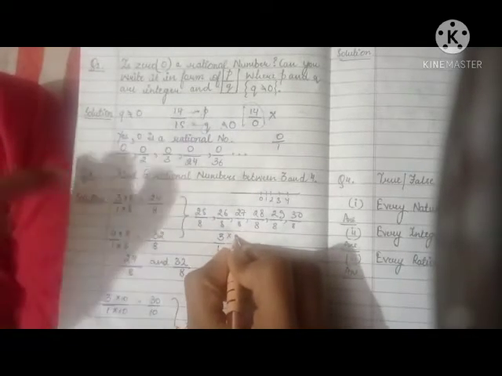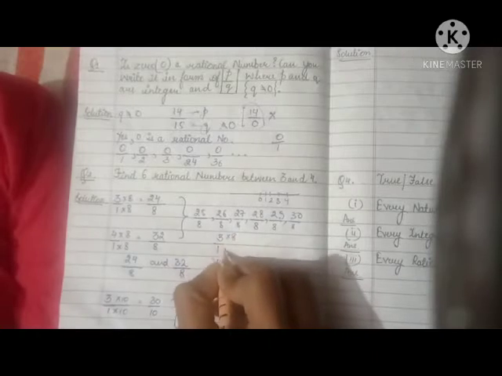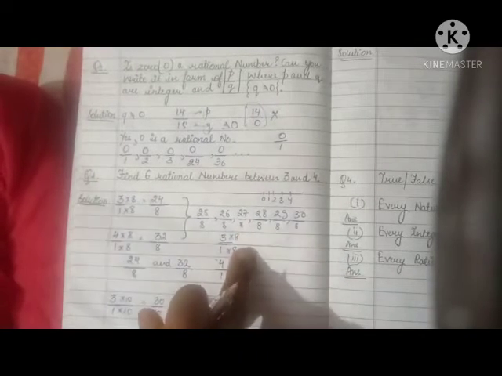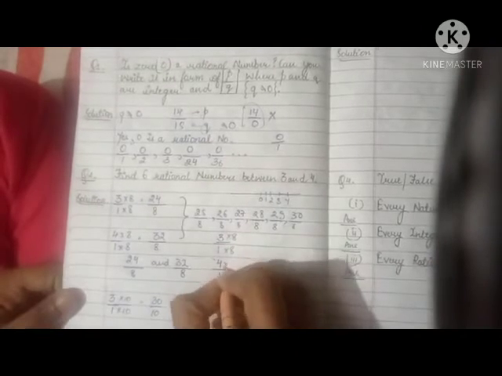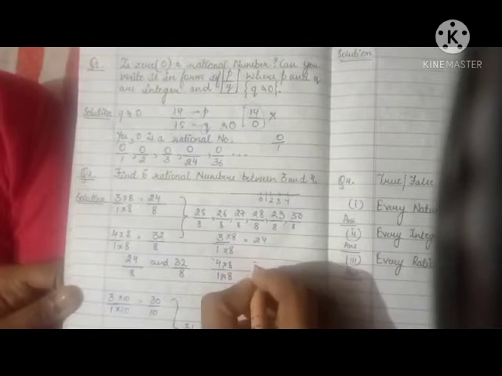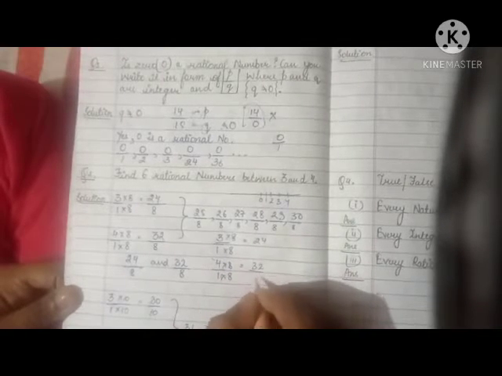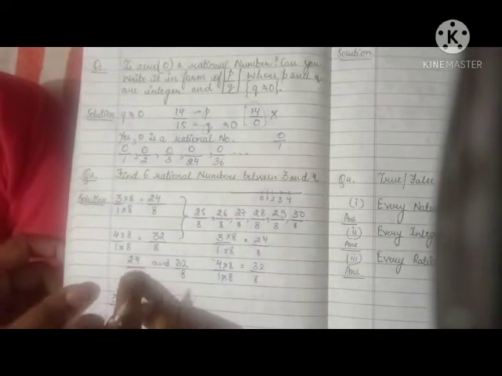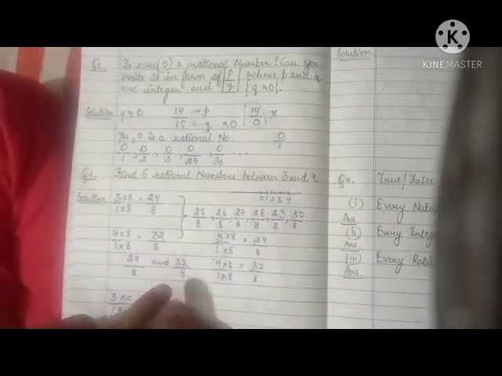I will multiply by 8, in both places. So the answer that comes is 24 by 8 and 32 by 8.